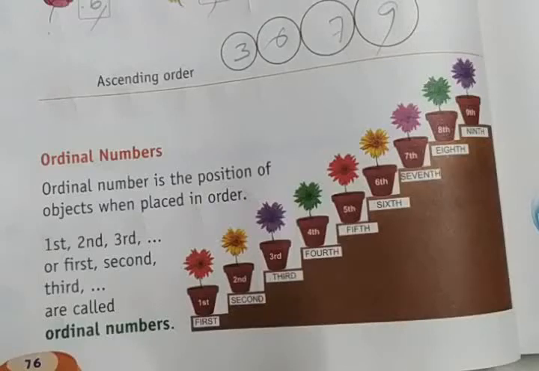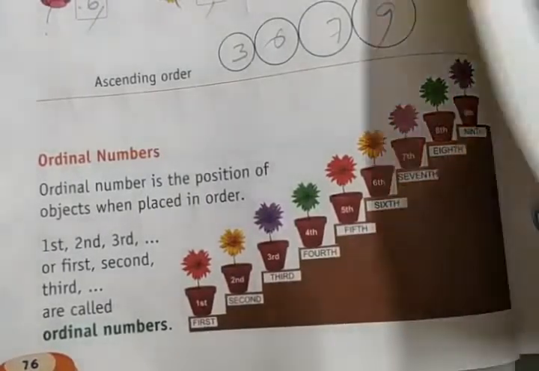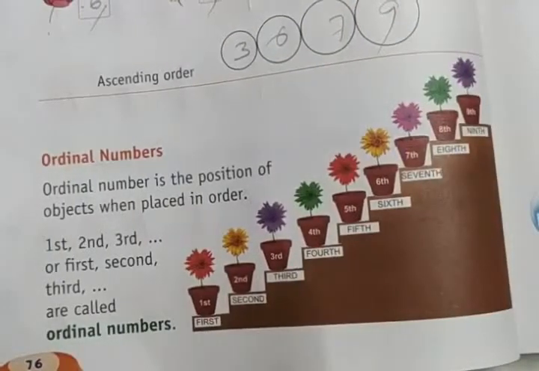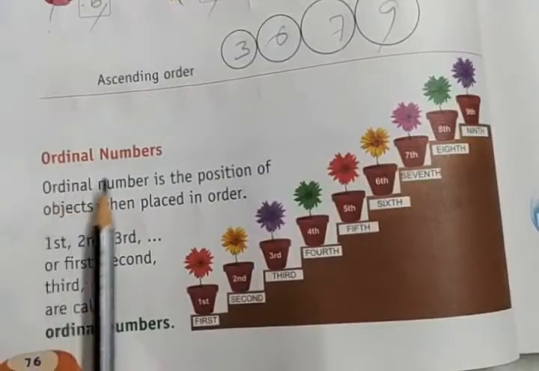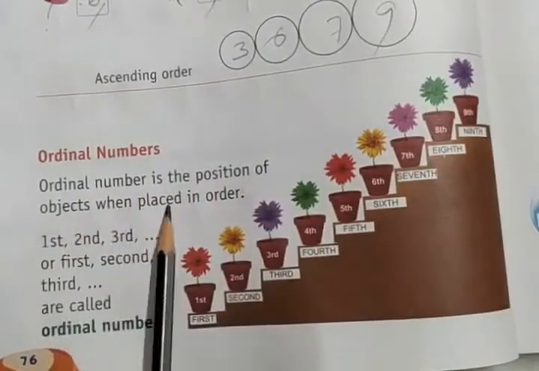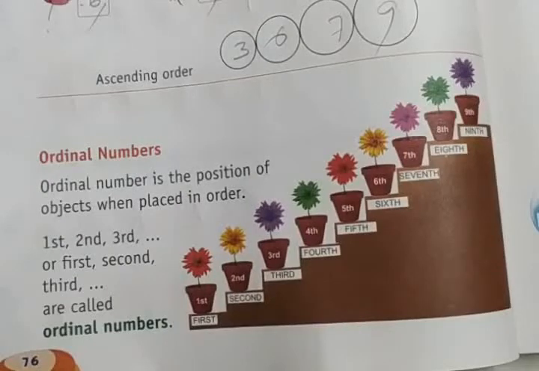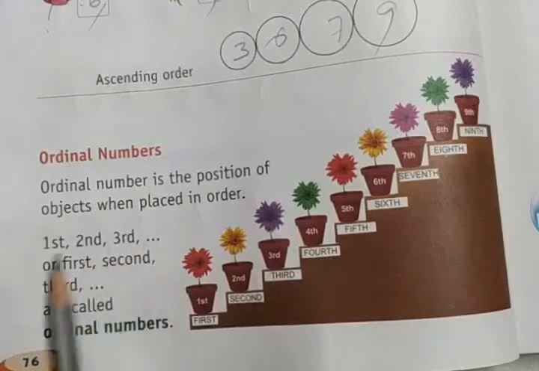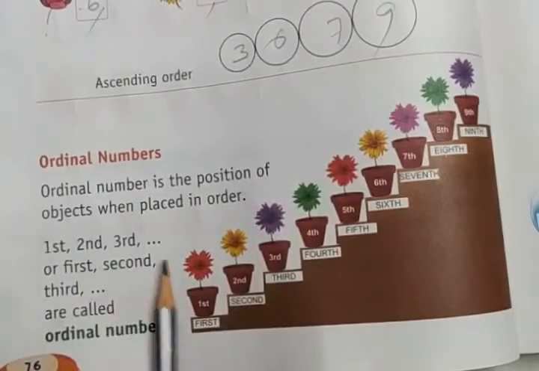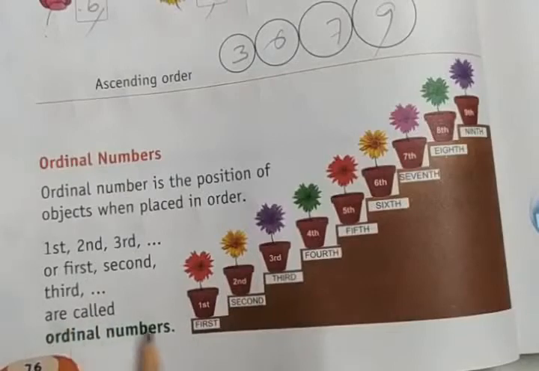So what do you mean by 1st, 2nd, 3rd, and how to write 1st, 2nd, 3rd? These numbers are called ordinal numbers. Saying these numbers or writing these numbers are called ordinal numbers. An ordinal number is the position of the object when placed in order. So 1st, 2nd, 3rd, or first, second, third are called ordinal numbers.